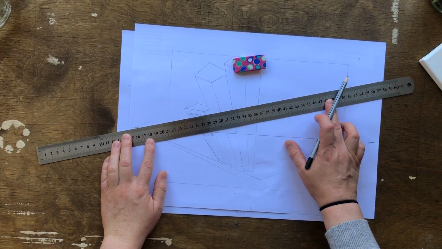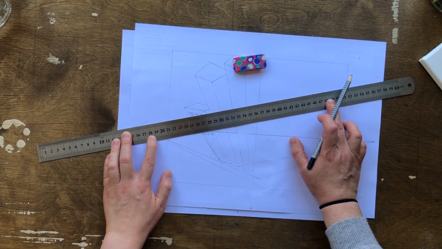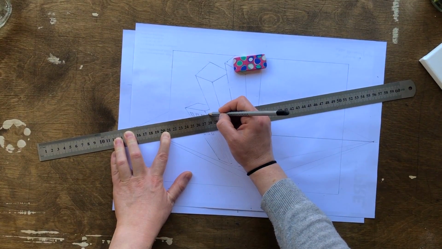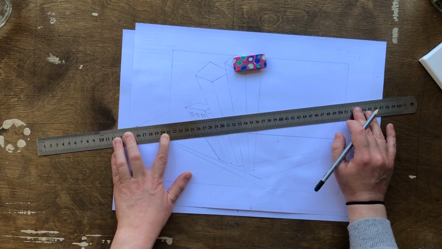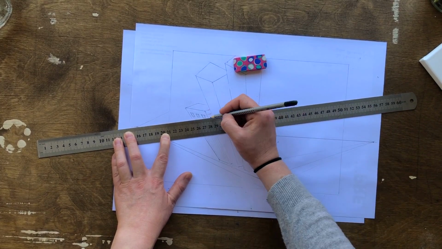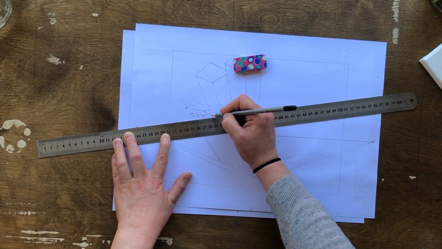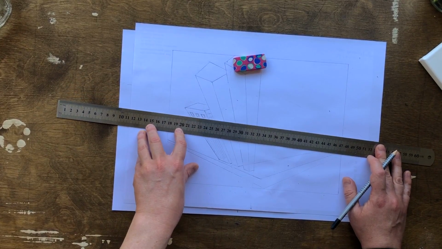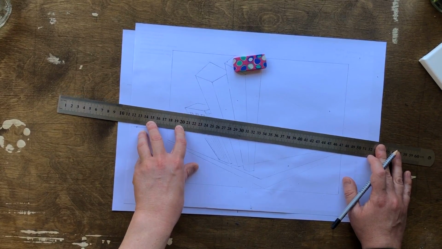The windows on the other side of the building will also follow the vanishing point. They're going to follow this one. And then the other side of the window will follow this one.